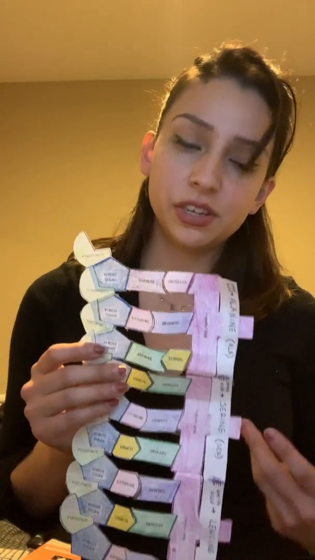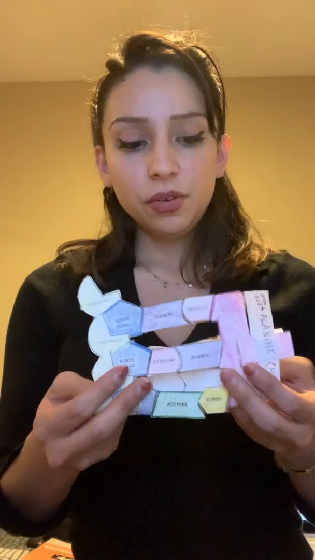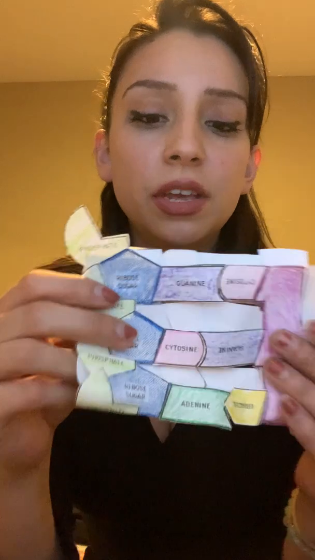So now we're going to talk about mRNA and how it interacts with tRNA, which is transfer RNA. When the two match, scientists, you or me, we focus on a 3 nucleotide sequence.